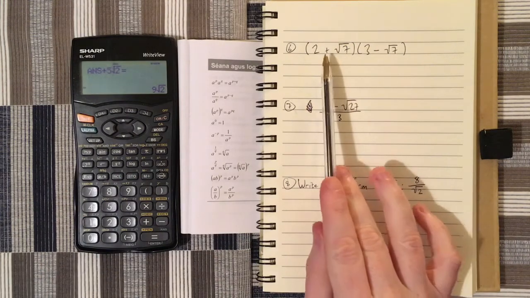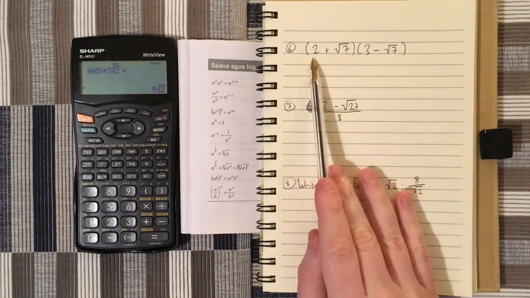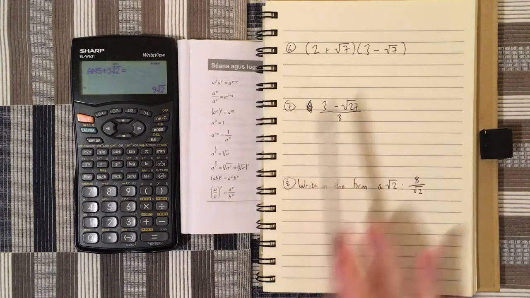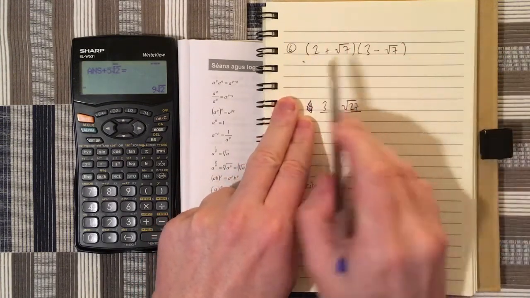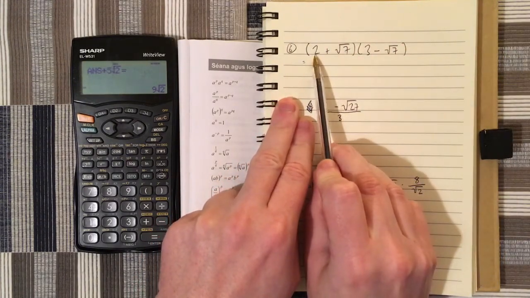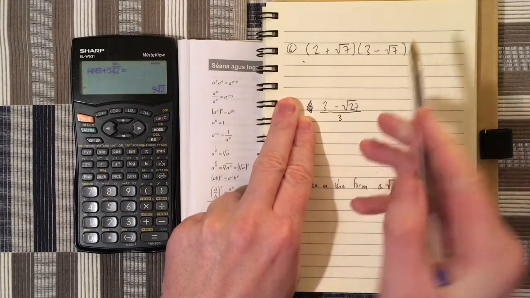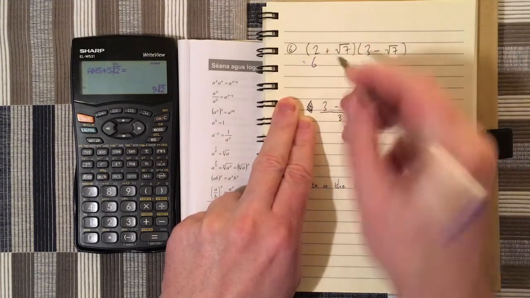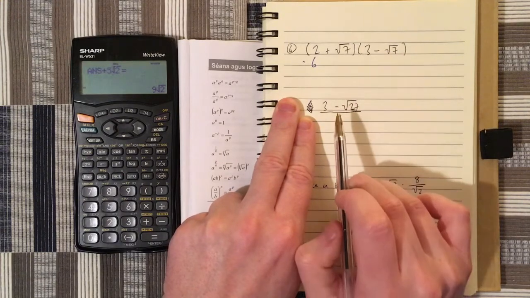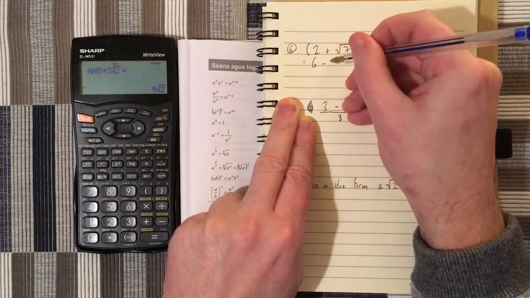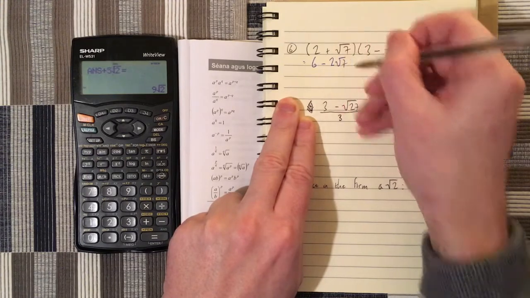So just how to deal with surds when you've got two brackets multiplied, so binomial multiplication, two brackets with two terms. Remember, the way I multiply these out is 2 multiplied by 3, so that's 6. 2 multiplied by minus root 7 is minus 2 root 7.